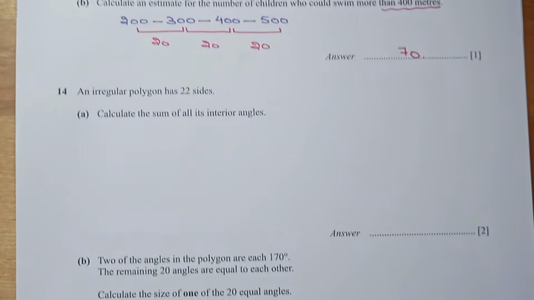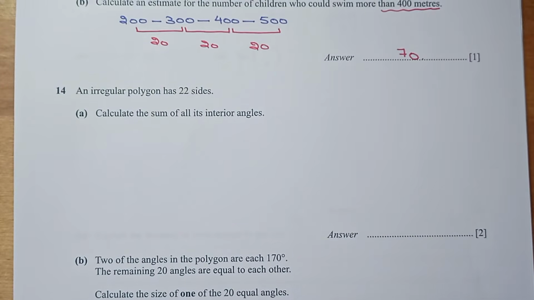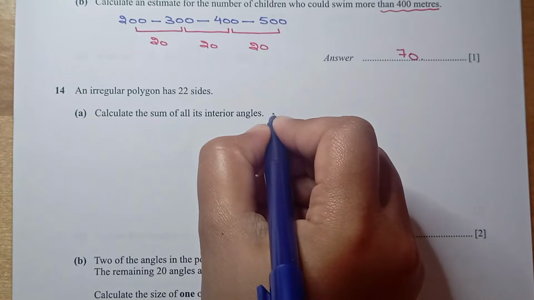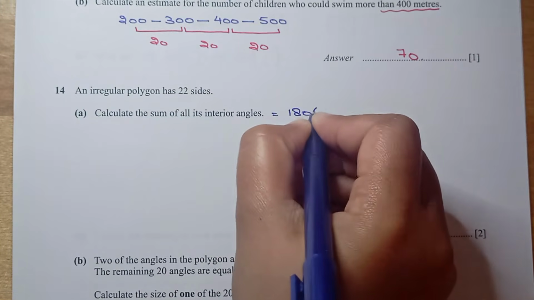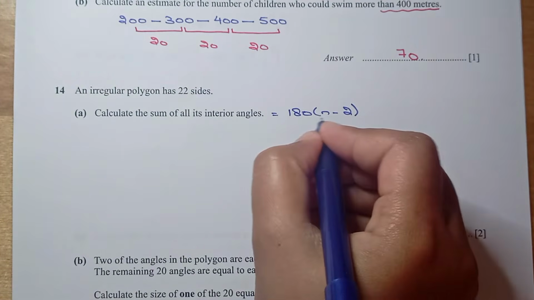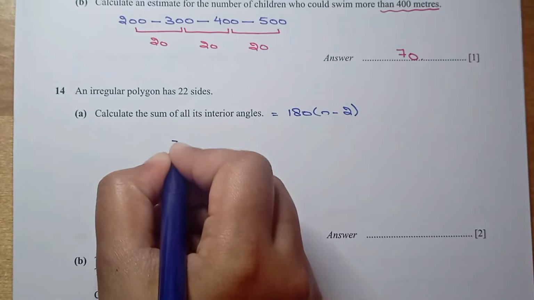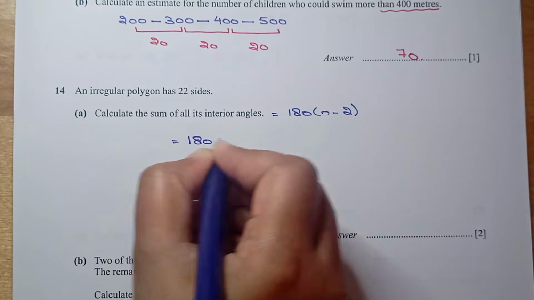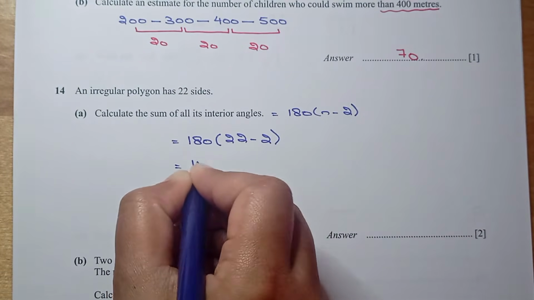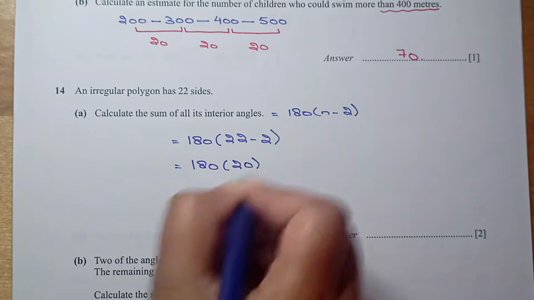Now for question number 14, an irregular polygon has 22 sides. In A part, calculate the sum of its interior angles. Okay, so the sum of interior angles of a polygon is always equal to 180 into n minus 2. Whether it is a regular polygon or irregular polygon, we use the same formula. So n is basically the number of sides. So we can substitute it, 180 into 22 minus 2. So we have 180 times 20.